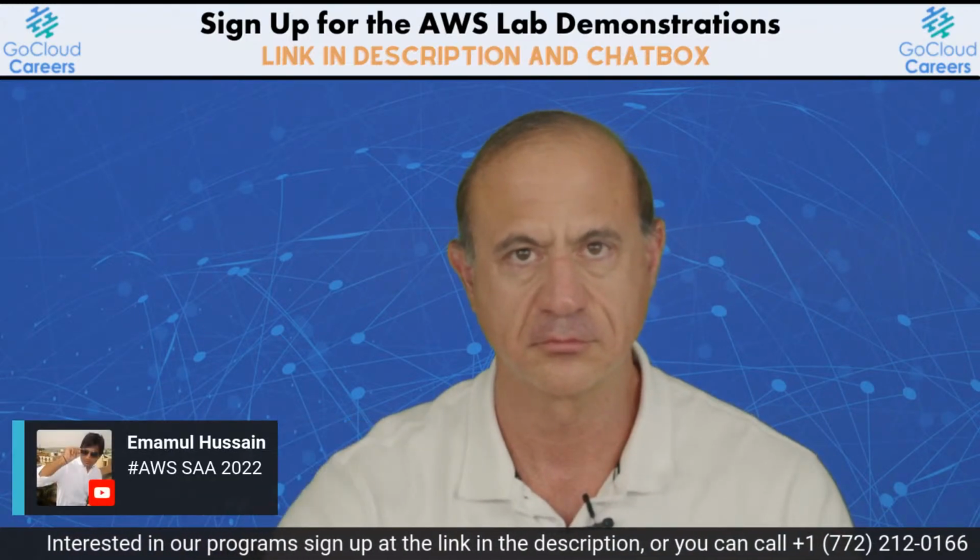So now let's talk about VPC endpoints. VPC endpoints are essentially devices that are high availability and enable you to connect to things. There's two kinds of endpoints. There's gateway endpoints and there's interface endpoints. Let's first begin with gateway endpoints.